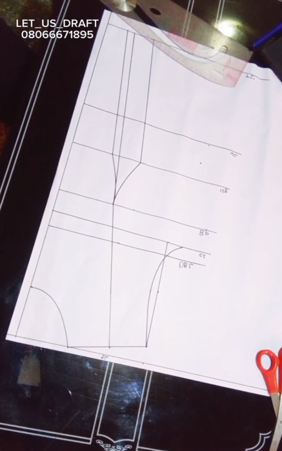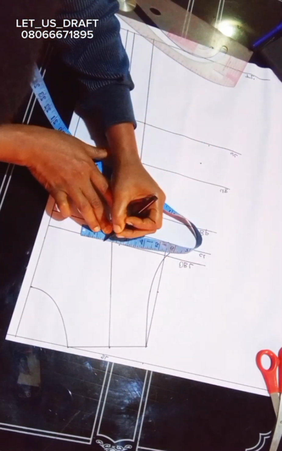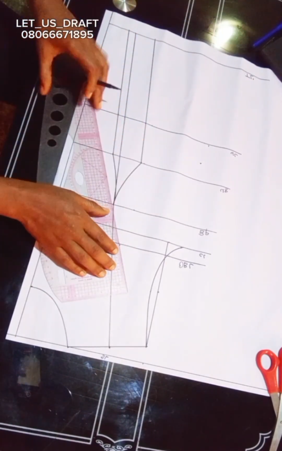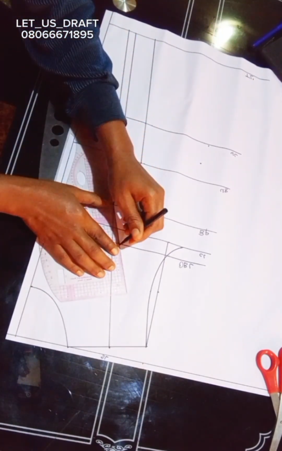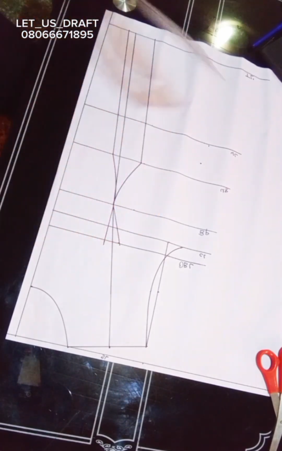So to tighten the over bust line, I'll be going out on both sides of the dart leg by ½ inch. If you are busty, go out by 0.75. If you have a very bigger bust, you can make use of 1 inch, to tighten your over bust properly.